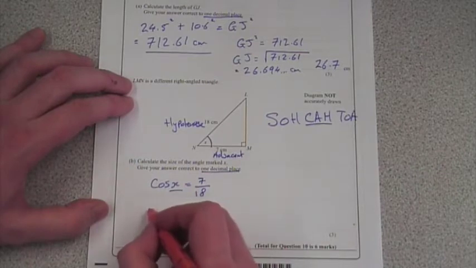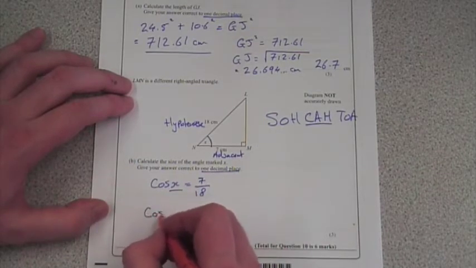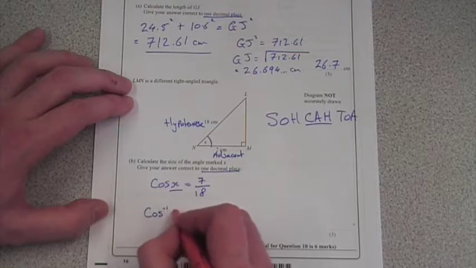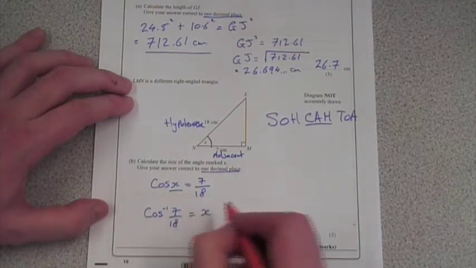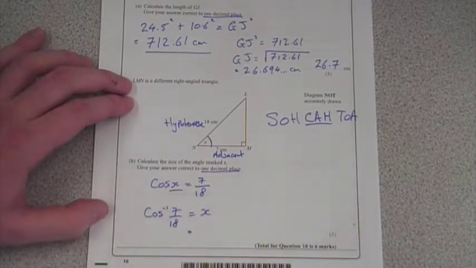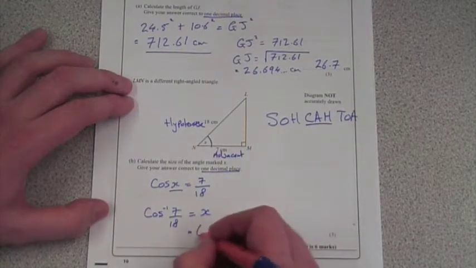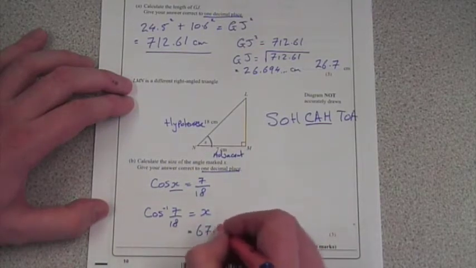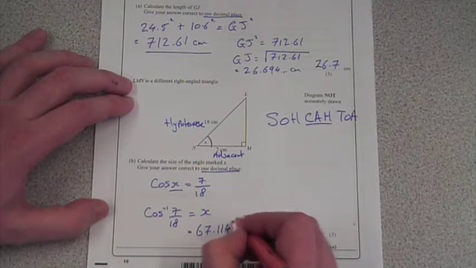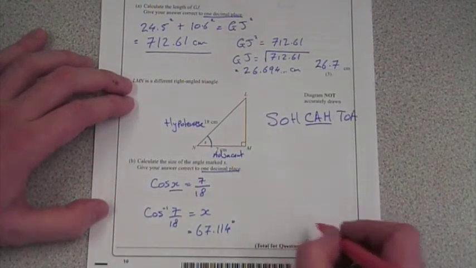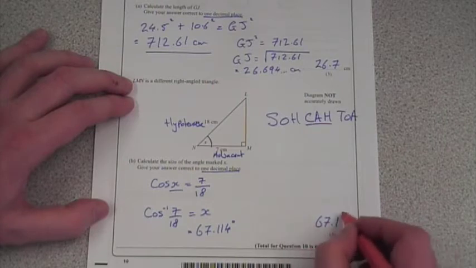So using our calculator, we can input the inverse of cos of 7 over 18 equals x. And that equals 67.114 degrees. To one decimal place, it is 67.1 degrees.